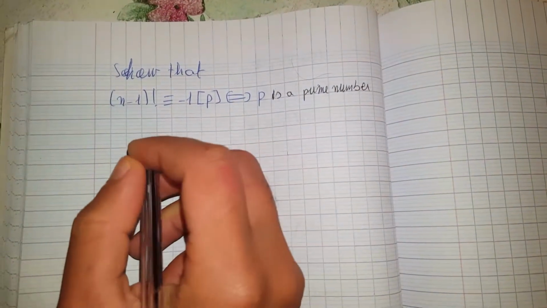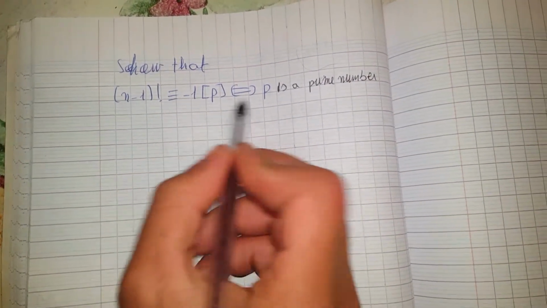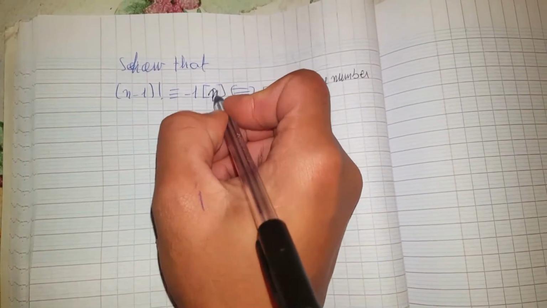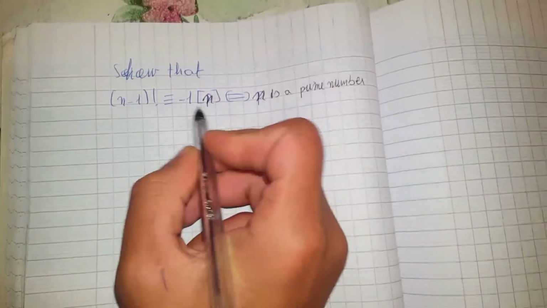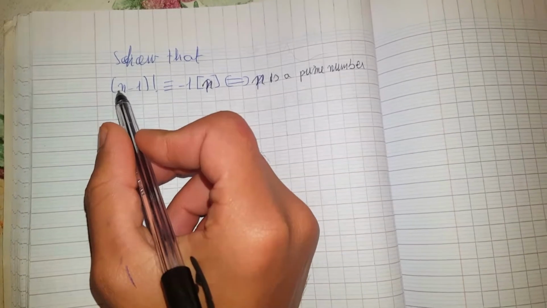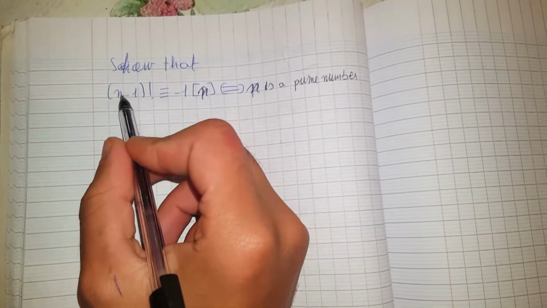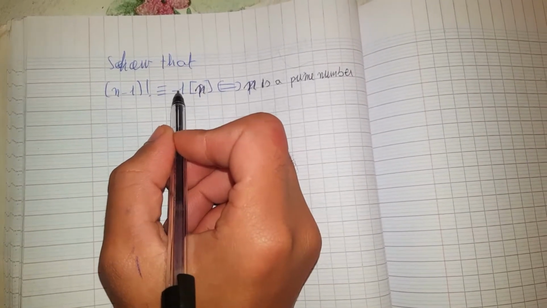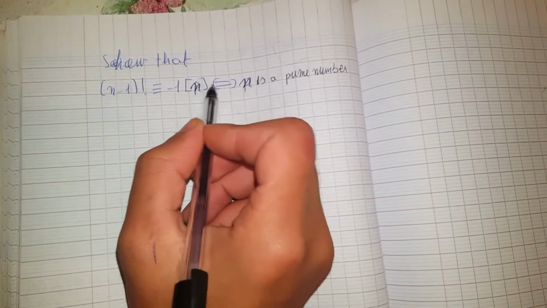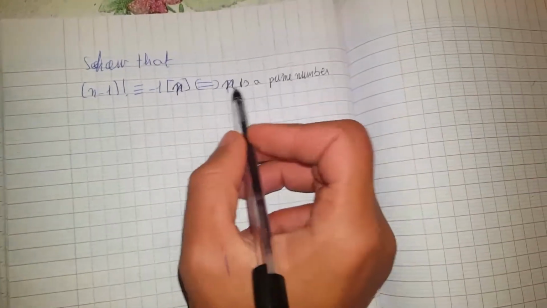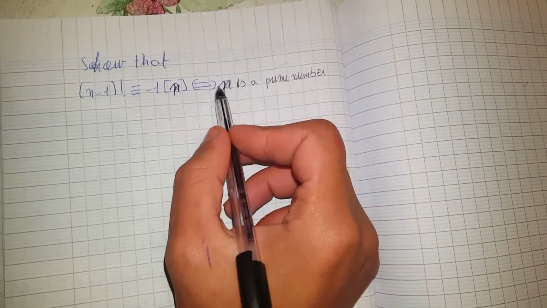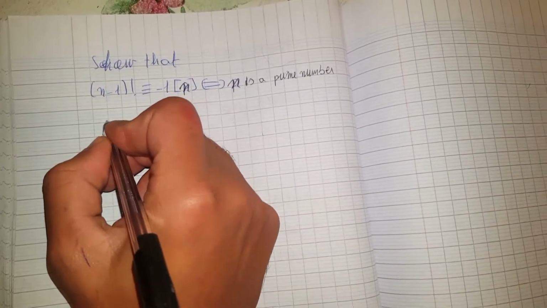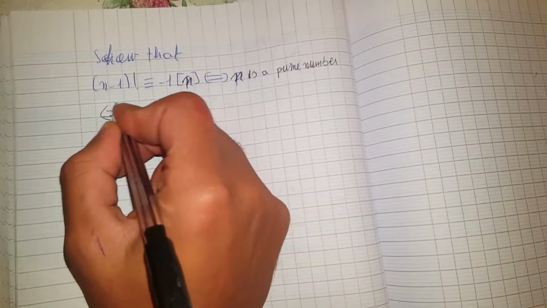Hello guys, in this video we are gonna solve this problem. We will show that (n minus 1) factorial is congruent to minus 1 mod n is equivalent to n being a prime number. So first of all we will show this in this way.